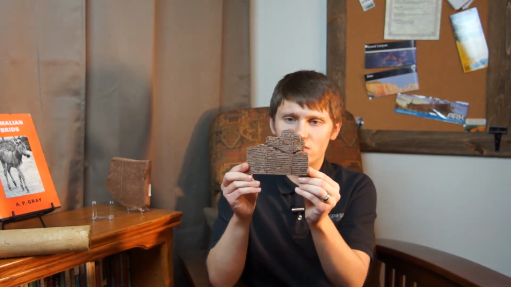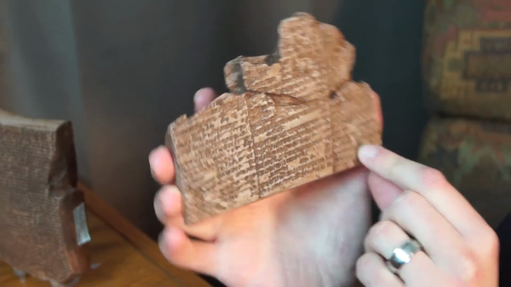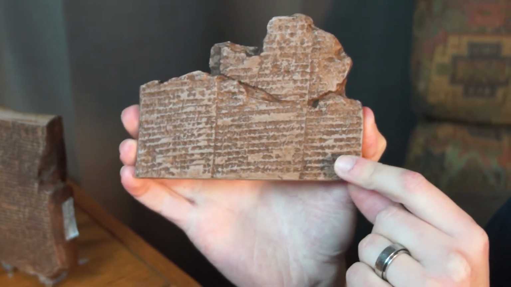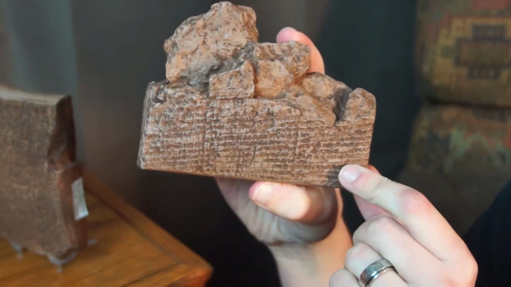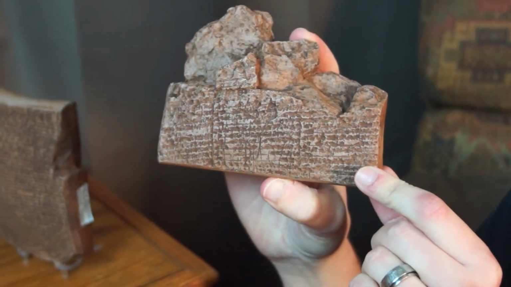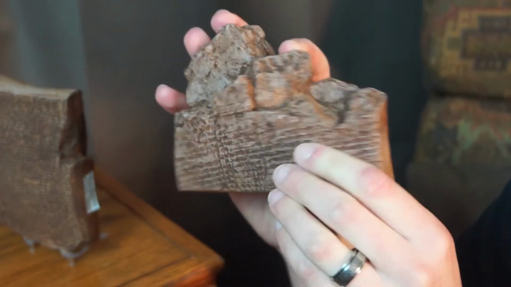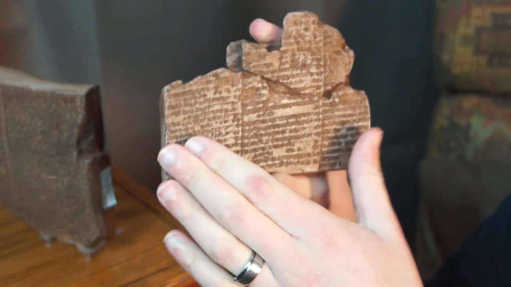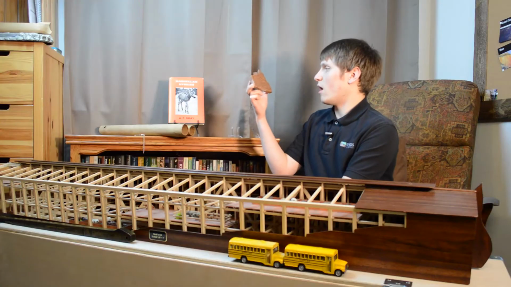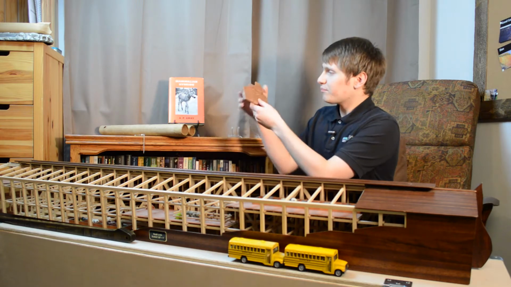This is actually the Ziusudra flood story. It's also called the Eridu Genesis, or the Sumerian flood story, and it's dated to around 1700 BC. You can see it's fragmentary. We don't have the entire story, but from what we have, it is very similar to the story in the Epic of Gilgamesh, as well as the account in Genesis of the worldwide flood of Noah.